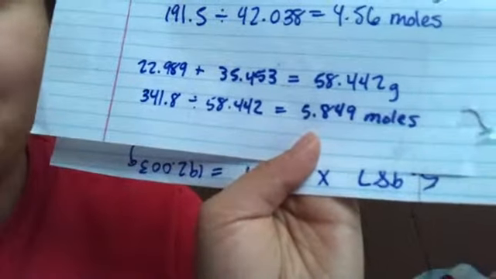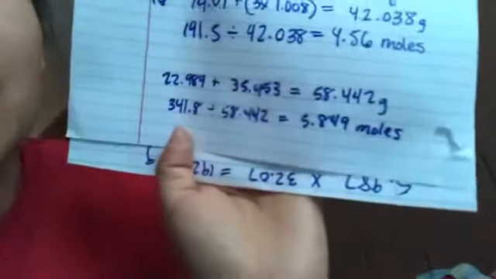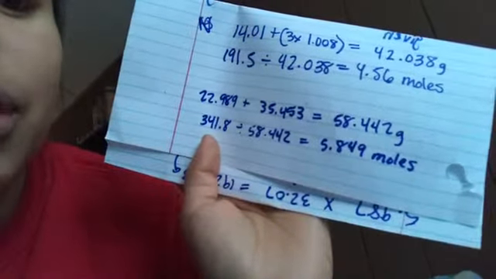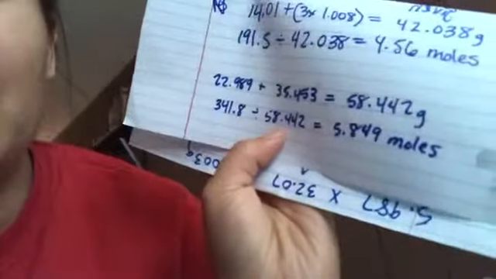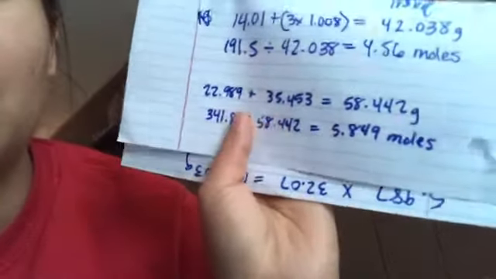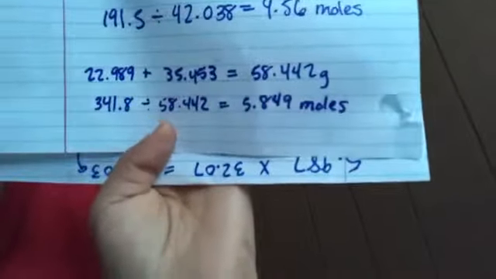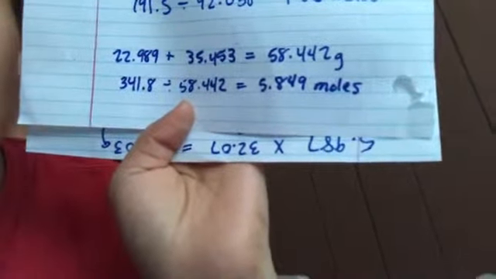which equals 58.442 grams. And then after that, we take what was in the question, so the 341.8 grams, then divide it by the answer that we got just now, that was the mass, which would equal 5.849 moles, which is the answer.